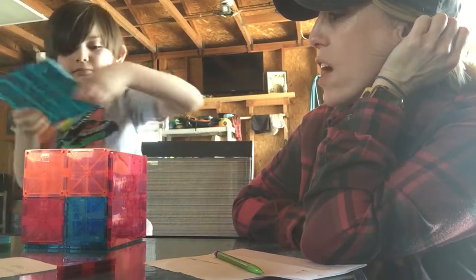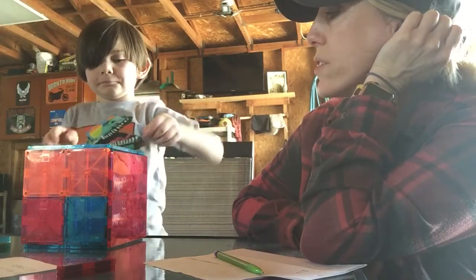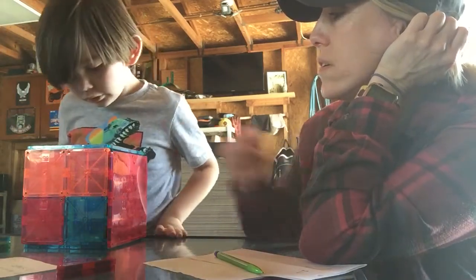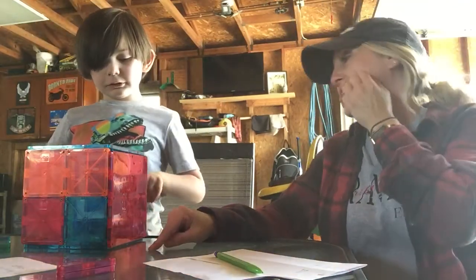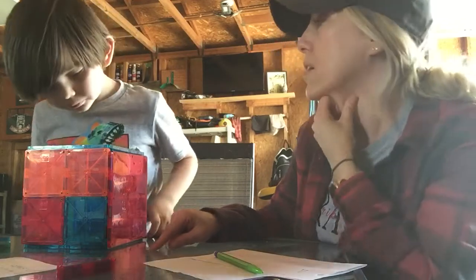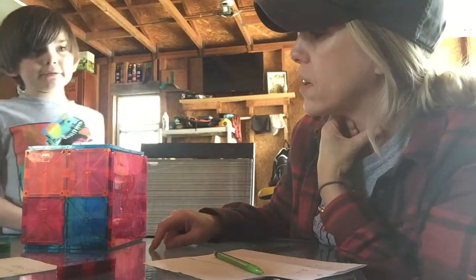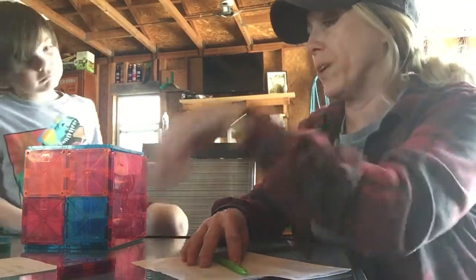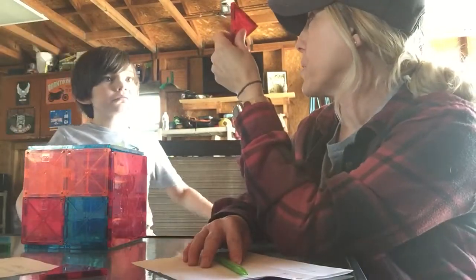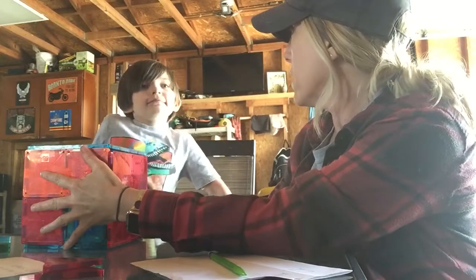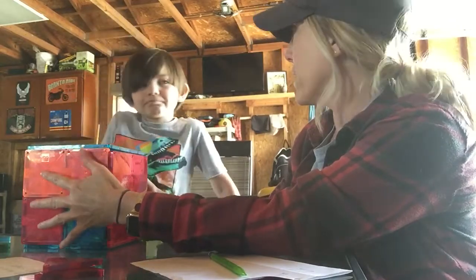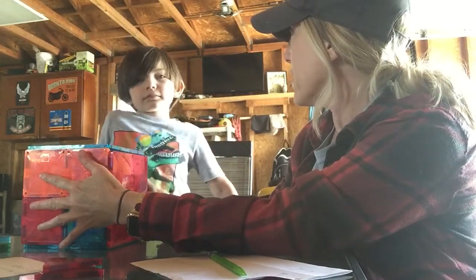Okay, now tell me, how many big squares did you use? 4. How many little squares did you use? 8. Okay, so we know that this is a 2D shape, right? Because it's flat. This now becomes a 3D shape. Yeah, because it's now a solid shape, isn't it?